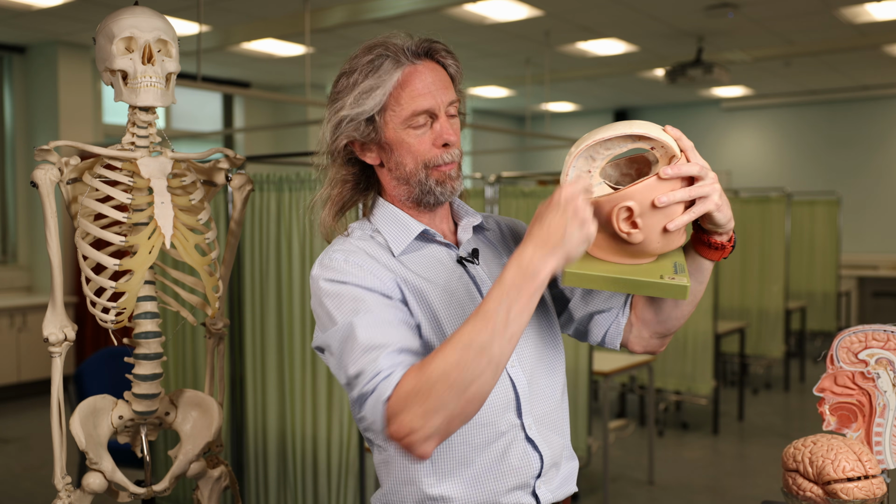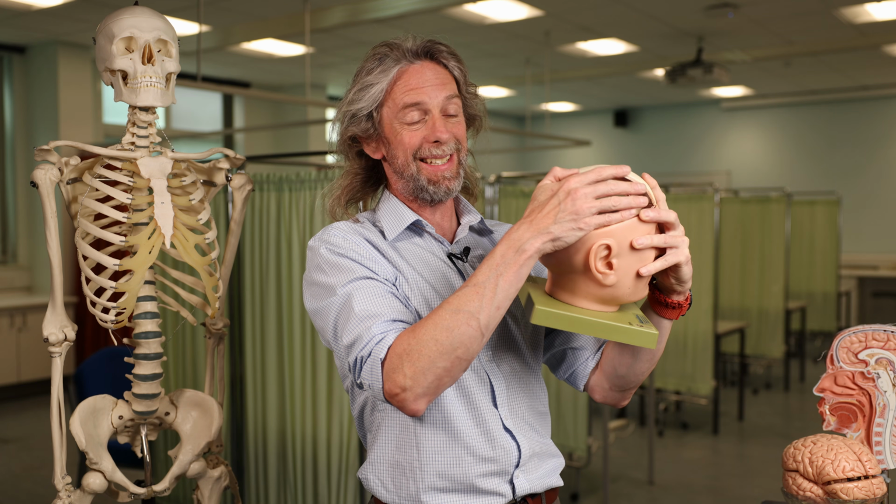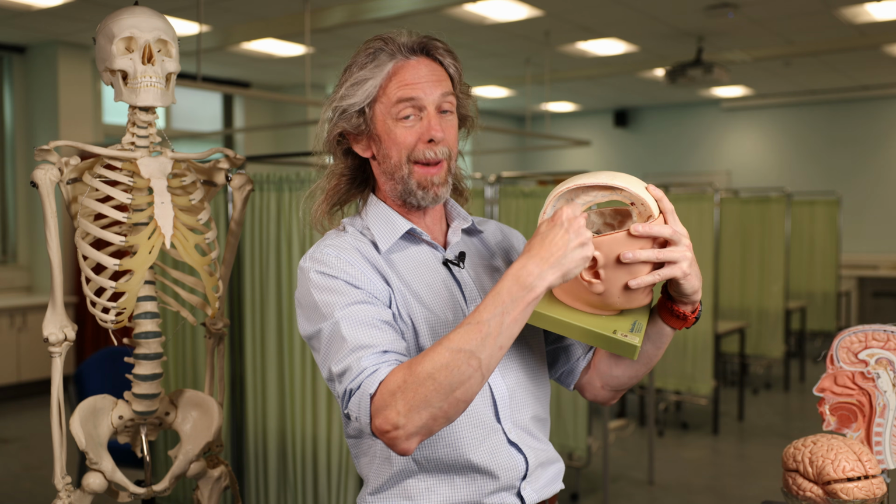So the mass is where the cerebrum is, let's say. That mass could be a tumour, could be an abscess, could be a bleed, a supratentorial mass. Now, because this is made of bone, it's not stretchy. So there's a limited amount of space inside here. So if there's a supratentorial mass in here, that mass is taking up space. So it will be pushing the very soft brain out of the way.